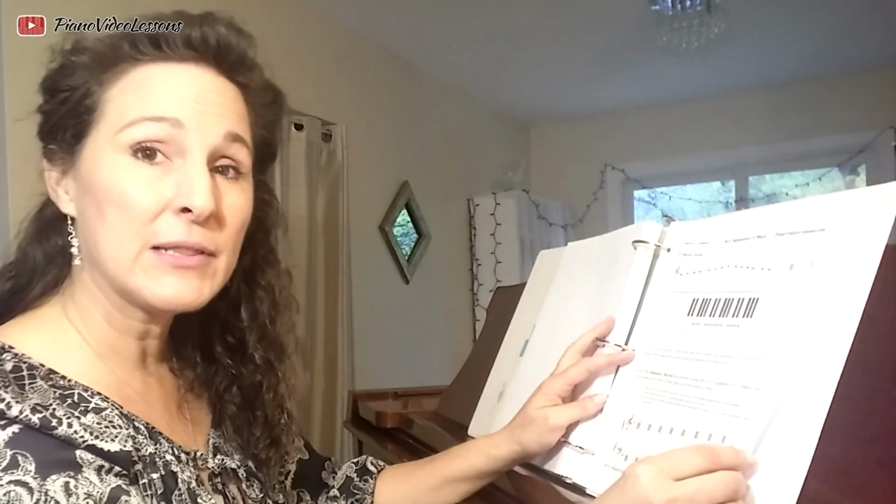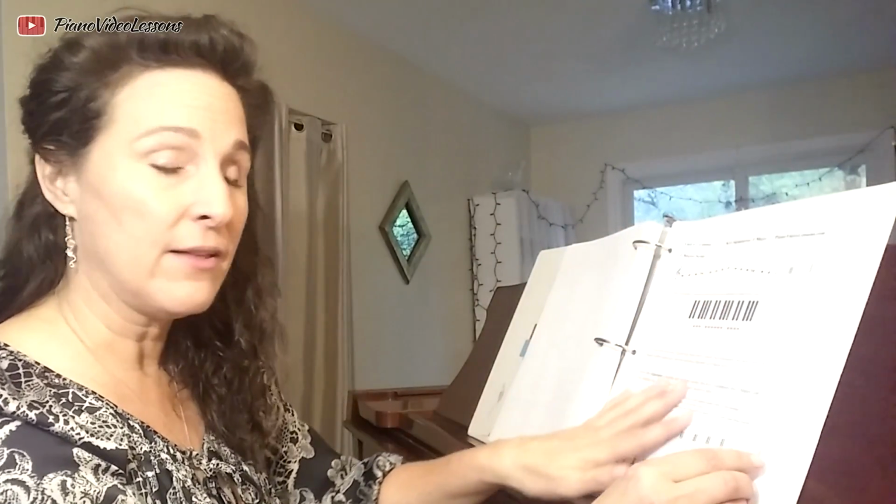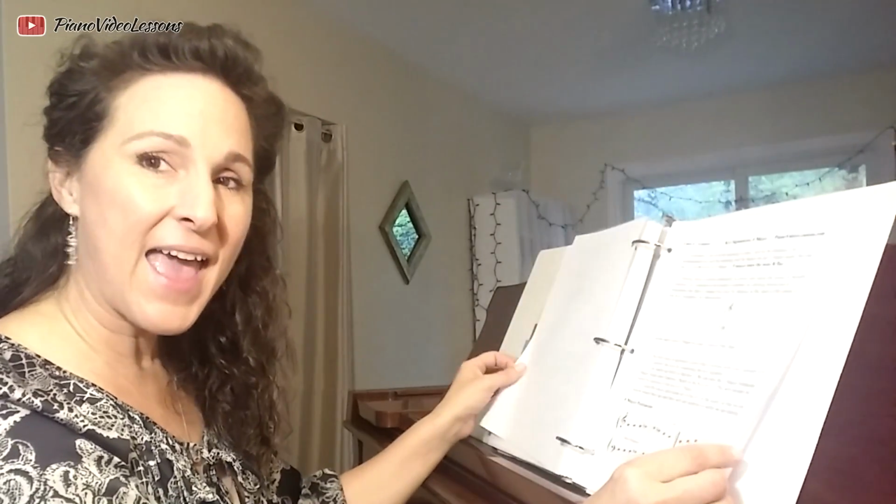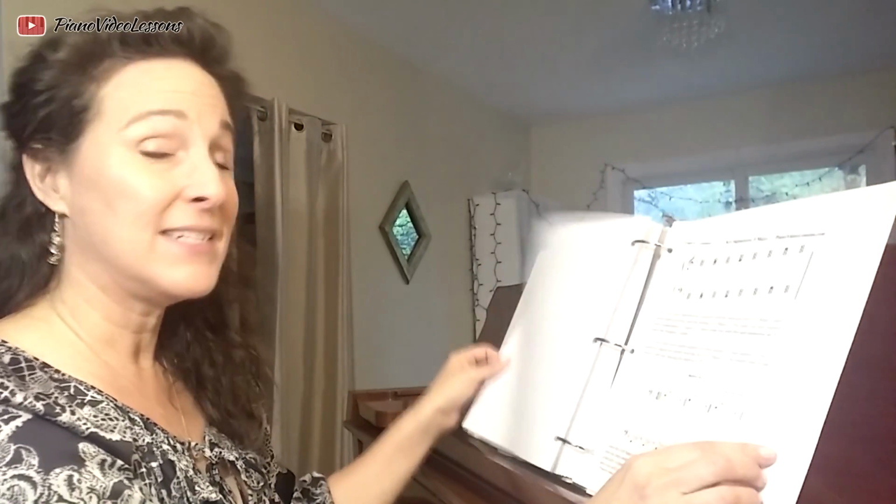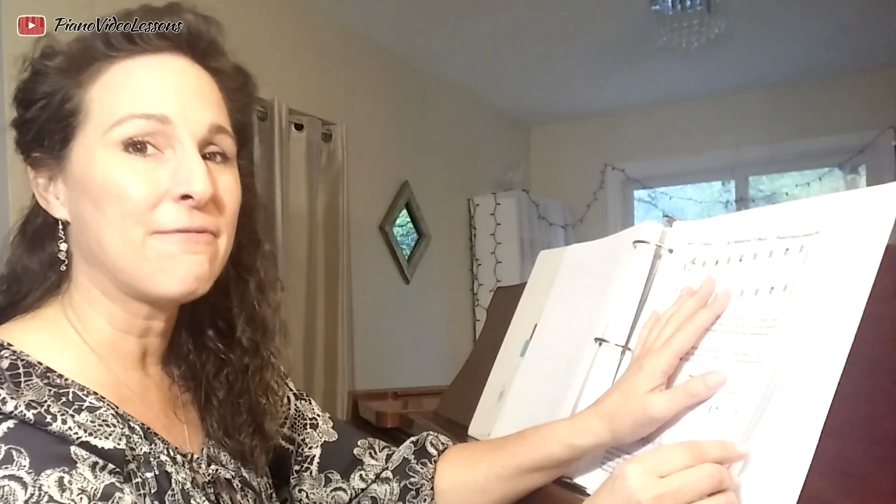In today's lesson, we're going to be learning about key signatures and the key of F major. We're going to learn to play the F major scale. We're going to learn what F major looks like on the piano keys. And we're also going to learn the diatonic chords in the key of F and how to improvise in F major.